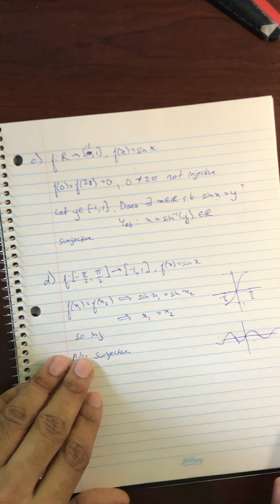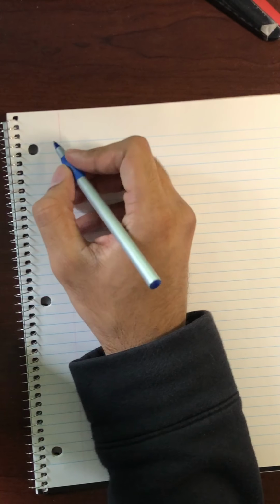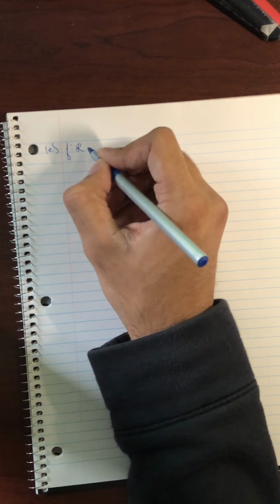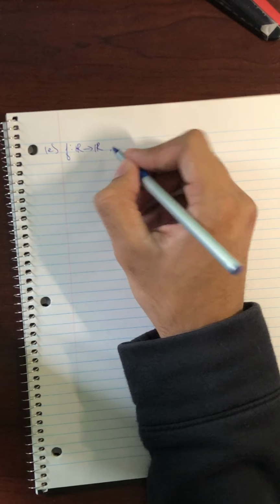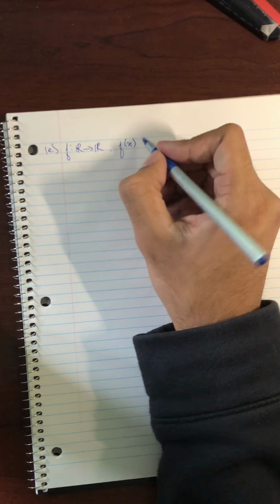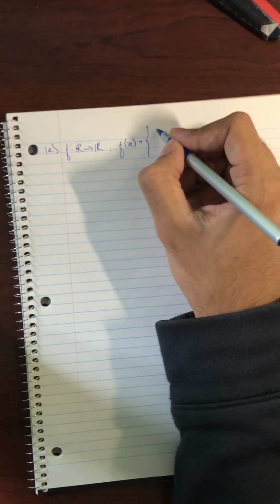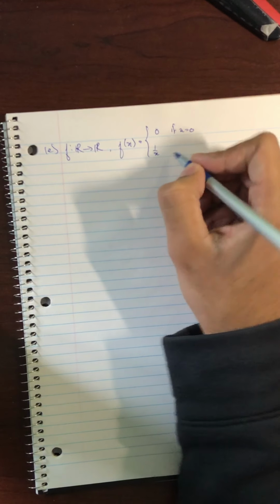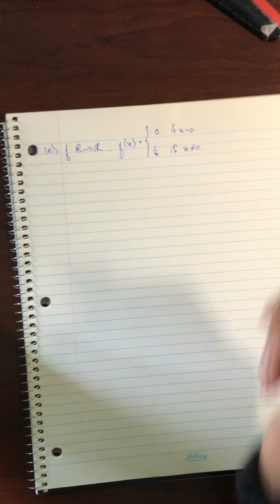Okay, so let's take a look at one of those examples where it is easy to imagine, easy to draw, but we might not know it as well as the graph of sine of x. So let's see here. We have 1e now. Okay, so we have our function which goes from the real numbers to the real numbers, given by f of x is equal to, and now we've split it up into cases, okay? 0 if x equals 0, and 1 over x if x is not equal to 0, okay?